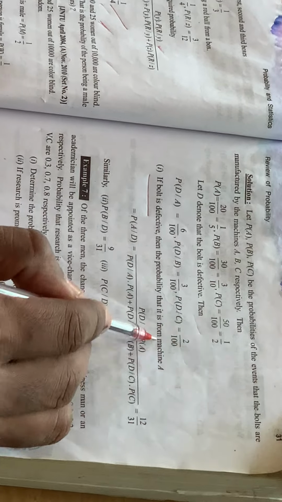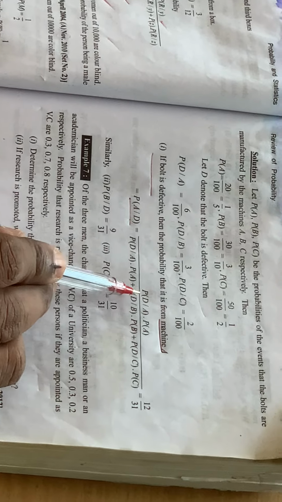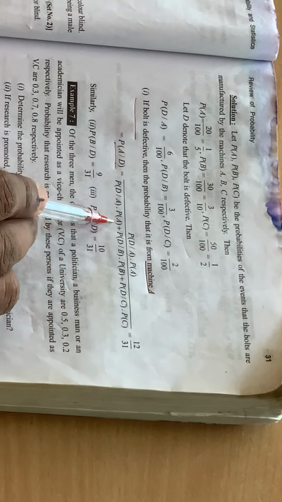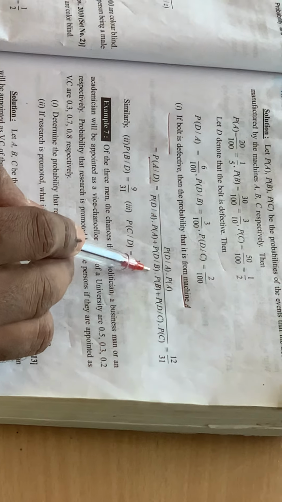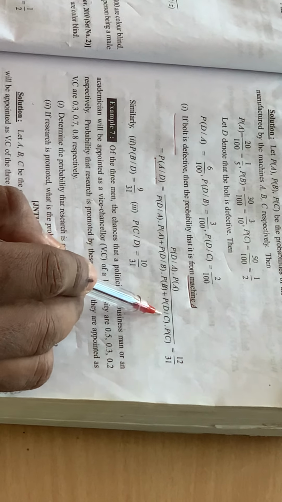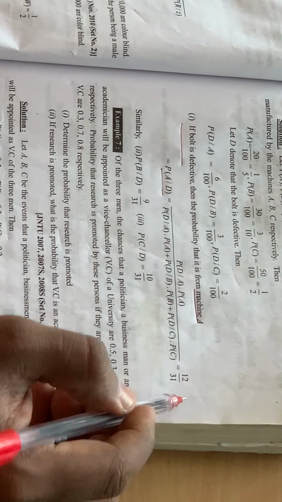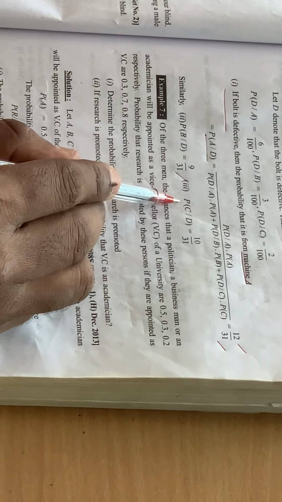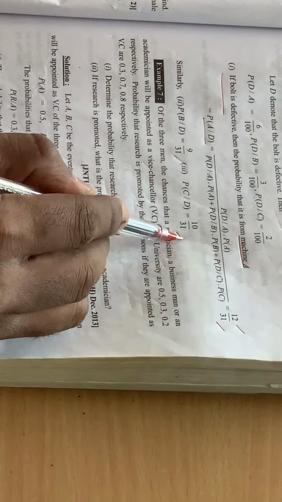So, for example, in machine A, that means P of A given D. Then P of D given A into probability of A divided by probability of D given A into probability of A plus probability of D given B into probability of B plus probability of D given C into probability of C, that equals 12 by 31. Similarly, for the second machine, probability of B given D equals 9 by 31, and probability of C given D equals 10 by 31.